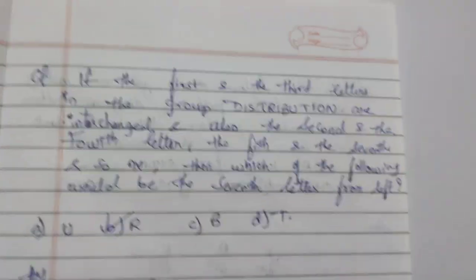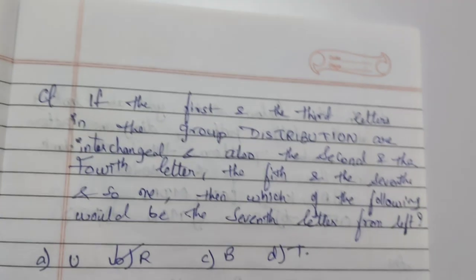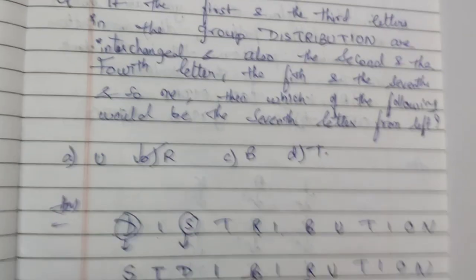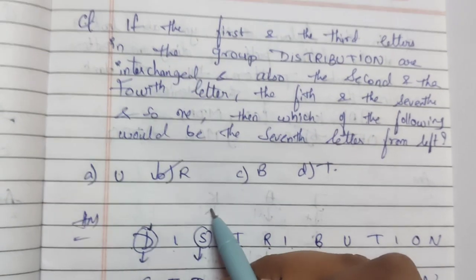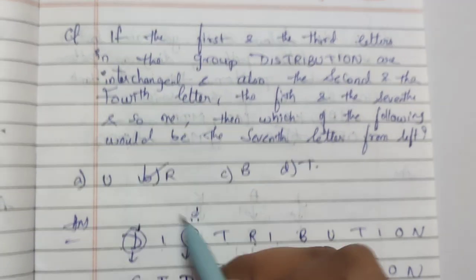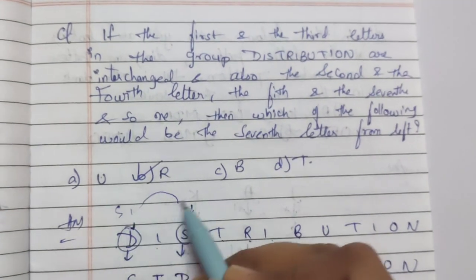See, here is another pattern of the question. Here in the question it is saying if the first and third letters are in the group distribution. It is saying about the first and third letter. They are interchanged, which means here it will become S and here it will become D.